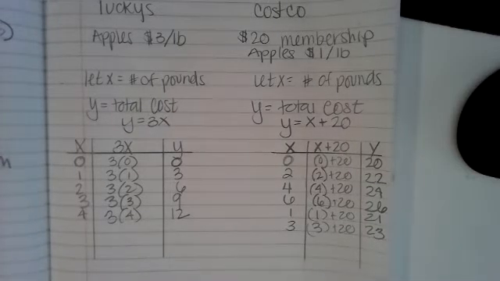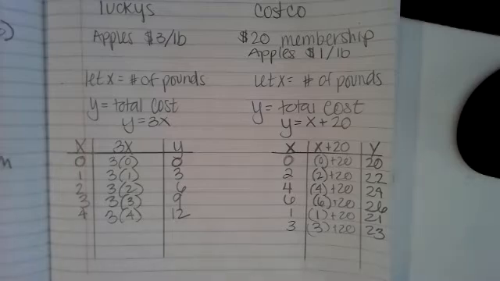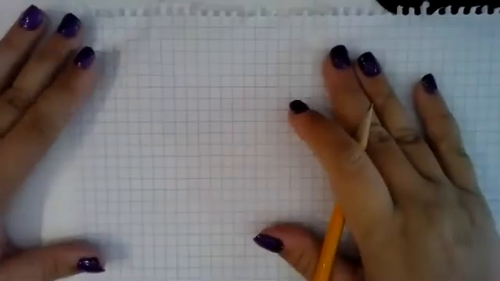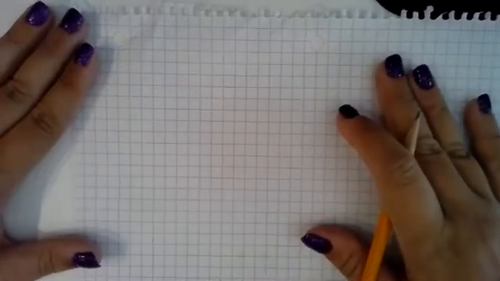Now what we're going to do is graph these equations on a graph. So this is where your graph paper is going to come in. I'm going to move this out of my way. Now, things to consider here.